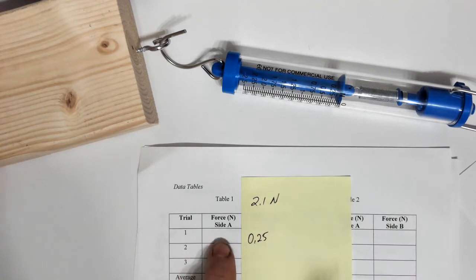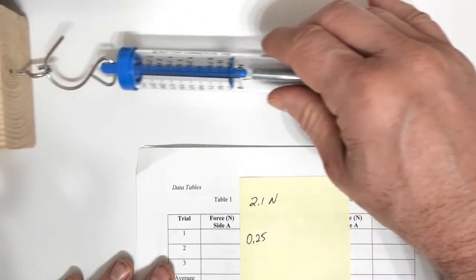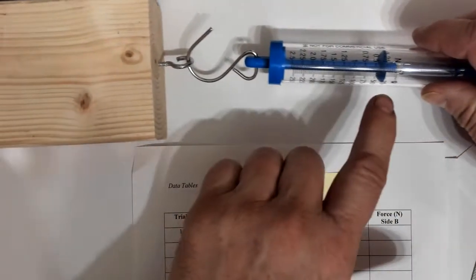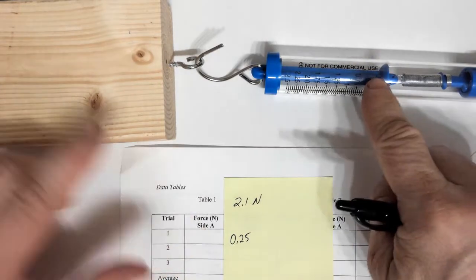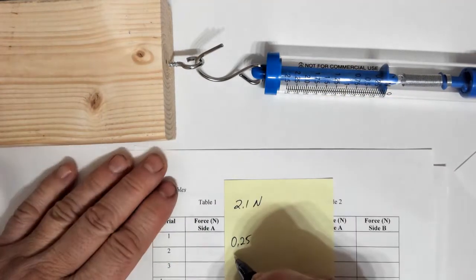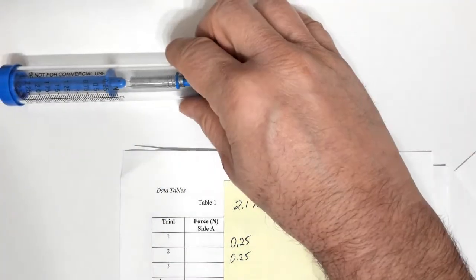And that would go in this box, newtons. Do it again, just to keep checking ourselves. Do it 3 times, make sure we're not getting lost here. I pull it across, and it stays at constant speed. I got to do it at constant speed, so my force of friction equals my force applied. So 0.25, and we'll do it again a 3rd time.